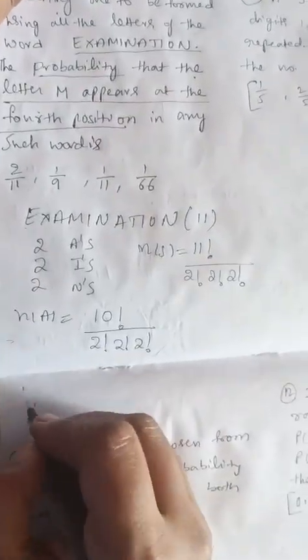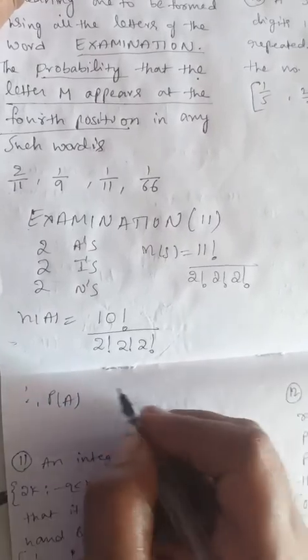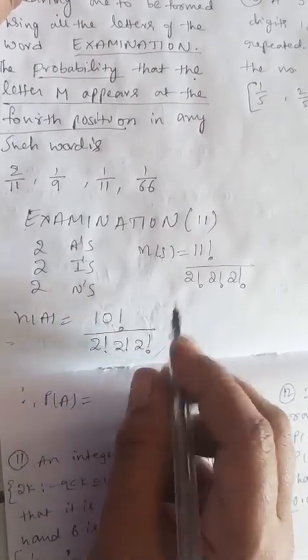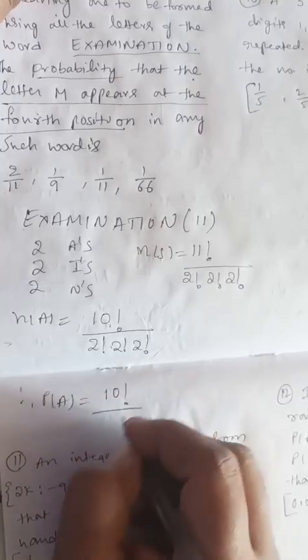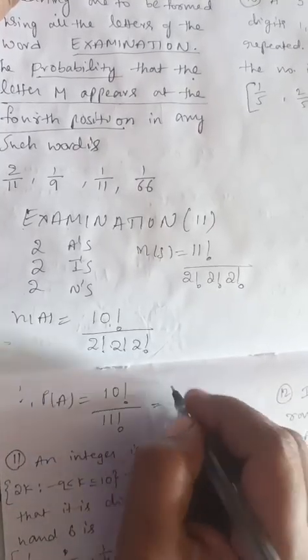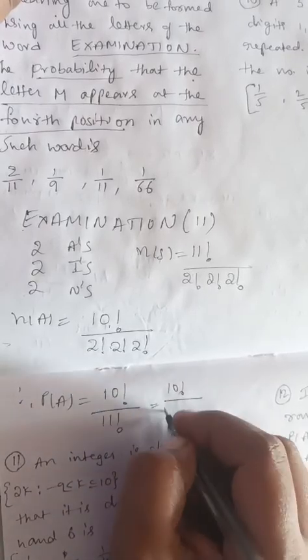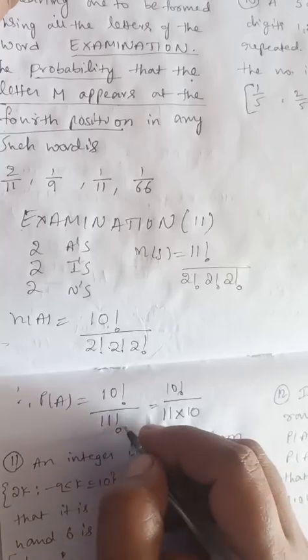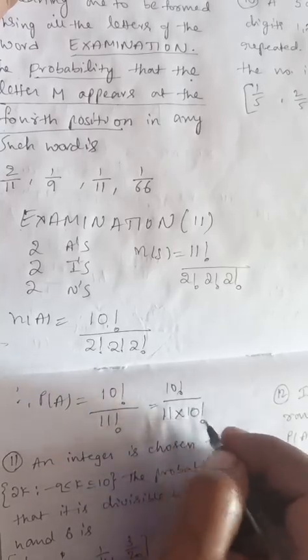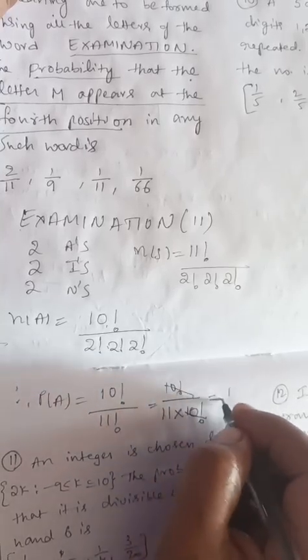Therefore the probability that M appears at the fourth position is n(A) by n(S), and both denominators get cancelled. So 10 factorial by 11 factorial. We can expand 11 factorial, the greatest number, because 11 factorial can be written as 11 into 10 factorial. 10 factorial is cancelled, so 1 by 11 is the answer.